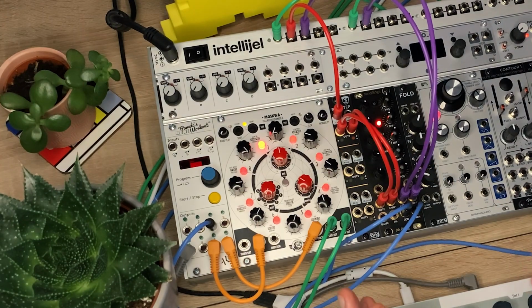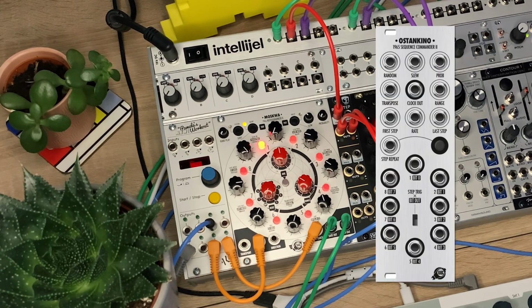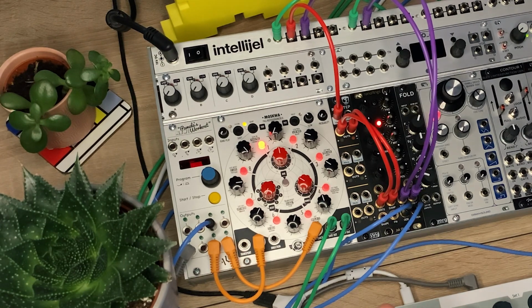So I'm not going to do an in-depth tutorial on how to use all the advanced features of the Moskwa today, but I might do another video on it in the future once I take delivery of the Oscillator Kino 2 expander. This opens up even more possibilities with CV inputs for loads of other functions. Although I'm going to make use of some of the Moskwa specific features in some of these patches today, most of the things I'm using are pretty widely supported by other sequencers, so hopefully you'll get some ideas from these patches no matter what you're using. So without any further ado, let's start making some noises.